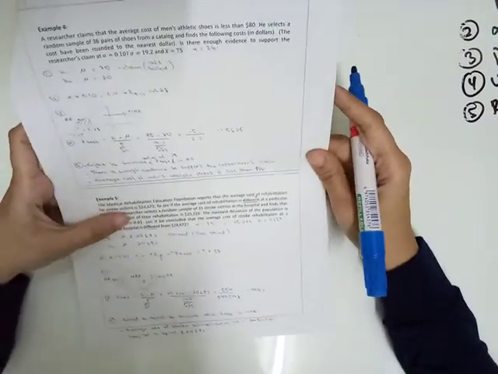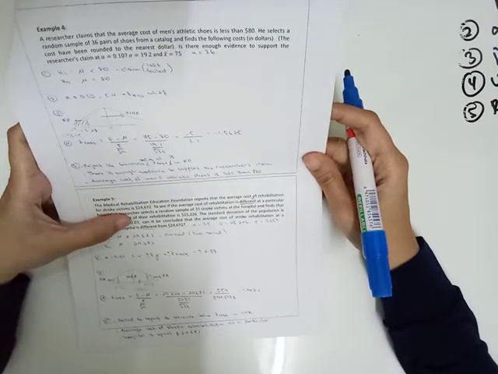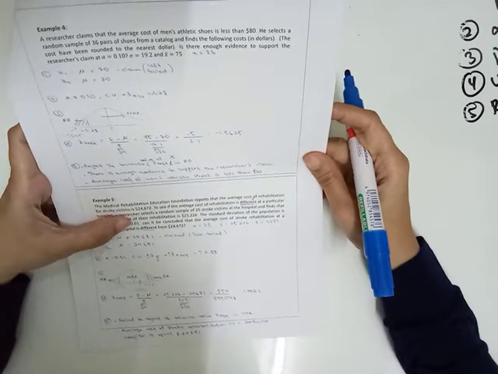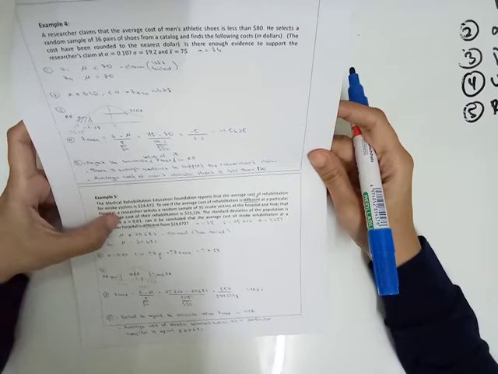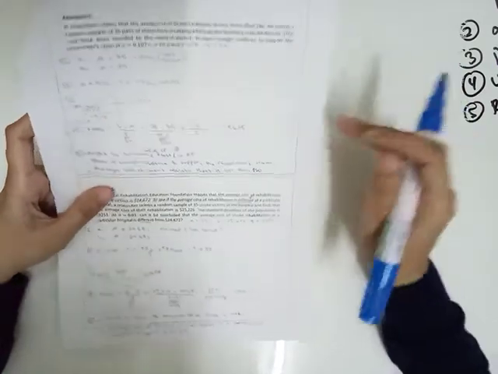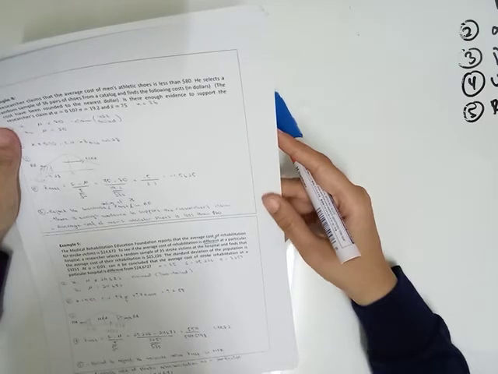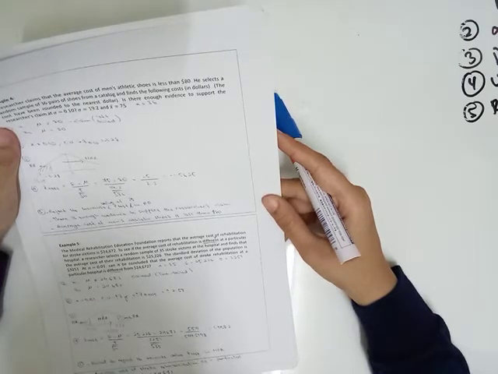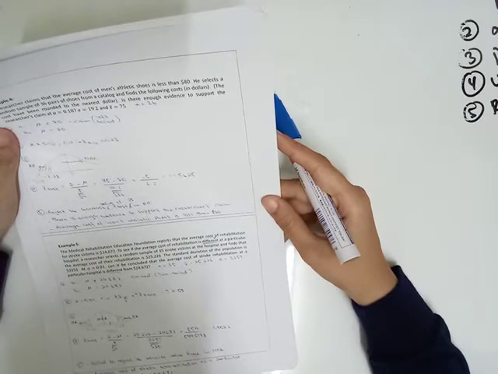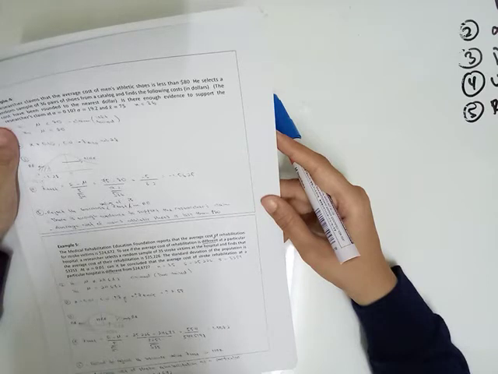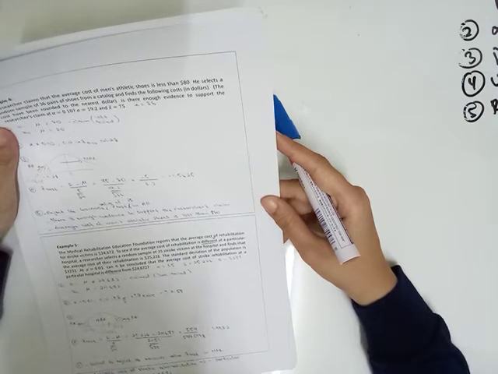Okay, example 5. The Medical Rehabilitation Education Foundation reports that the average cost of rehabilitation for stroke victims is 24,672. To see if the average cost is different at a particular hospital, a researcher selects a random sample of 35 stroke victims at the hospital and finds that the average cost of their rehabilitation is 25,226.